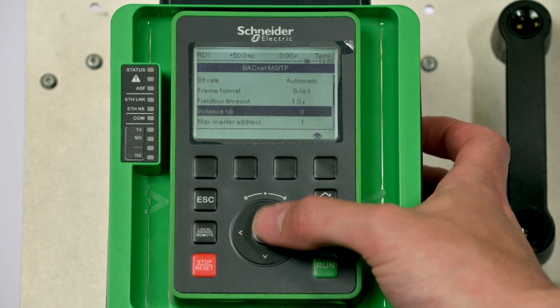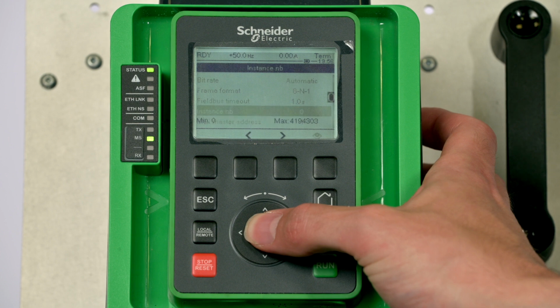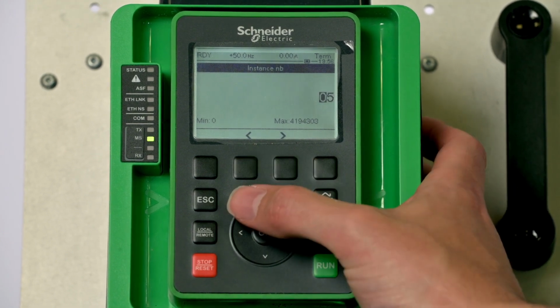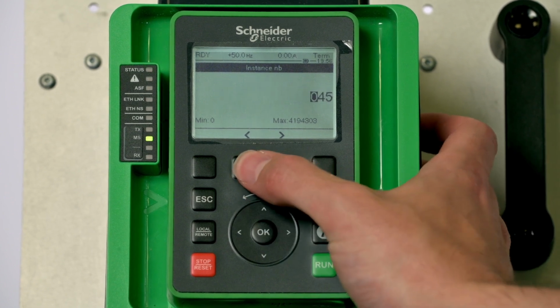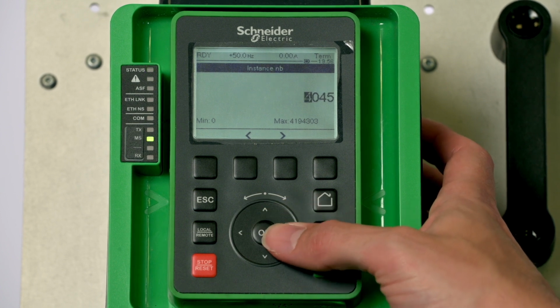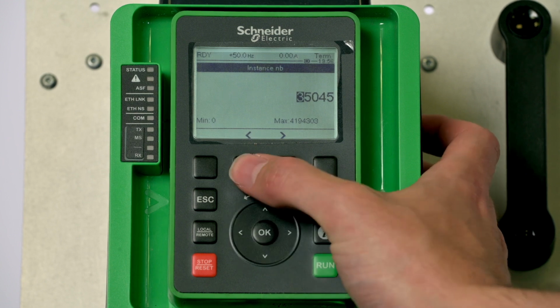You also have access to the BACnet MS/TP device instance number, Instance NB, to define the device ID. This BACnet device ID, Instance NB, will be used later in EcoStruxure Building Operation to assign the drive. If you operate several drives, set a unique BACnet ID for each of them.